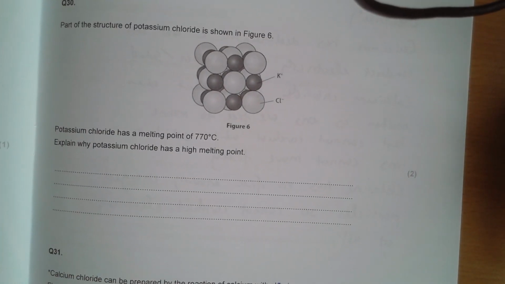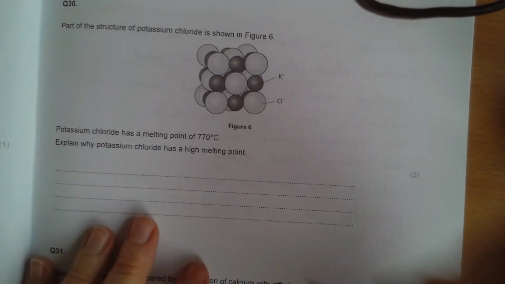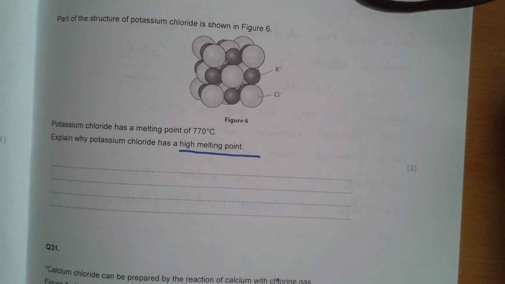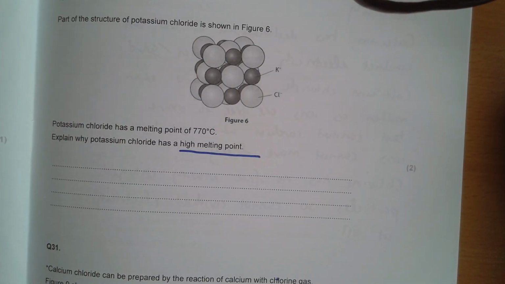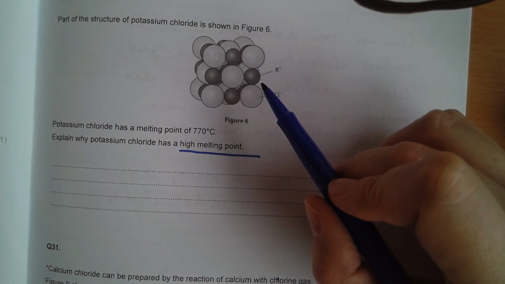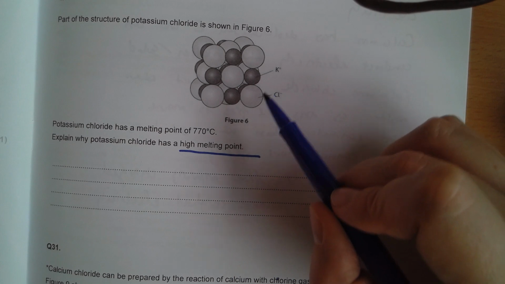Over here we got potassium chloride. They tell you it has a really high melting point. They want you to explain why. Okay, if it's got a high melting point, that means I need lots and lots of heat energy to pull the particles apart. If I need lots of energy to pull them apart, that must be because there's a really strong attraction holding them together.